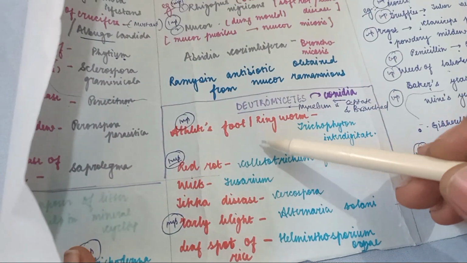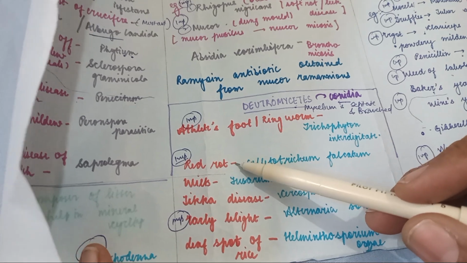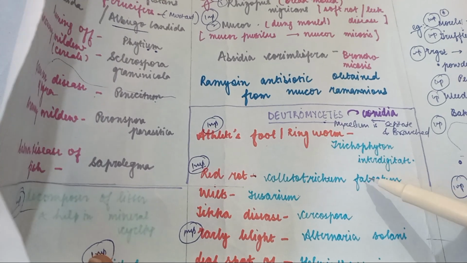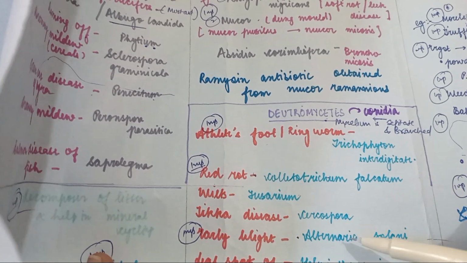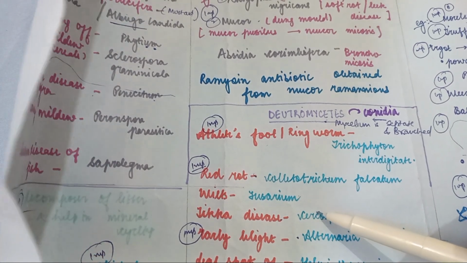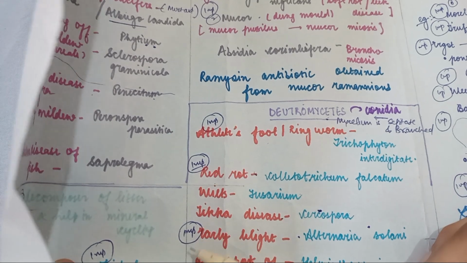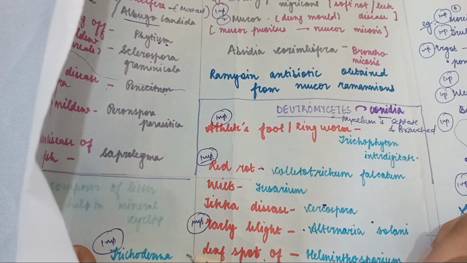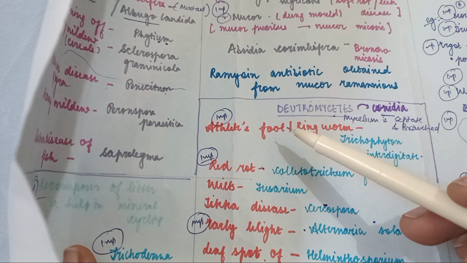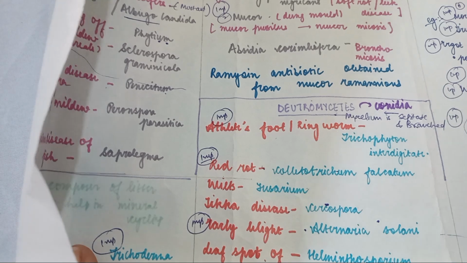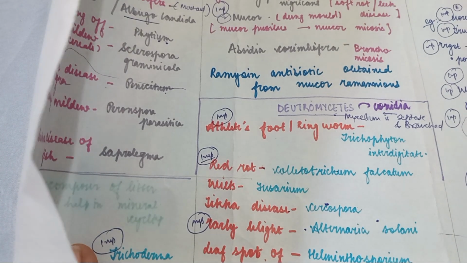Examples of the Deuteromycetes are left. Examples are Colletotrichum falcatum causing red rot of sugarcane, athlete's foot caused by Trichophyton, early blight of potato caused by Alternaria solani, Tikka disease caused by Cercospora, and Trichoderma. Trichoderma also causes infection. Most of the decomposers of the litter are also Deuteromycetes. So here we revised these fungi. Thank you.